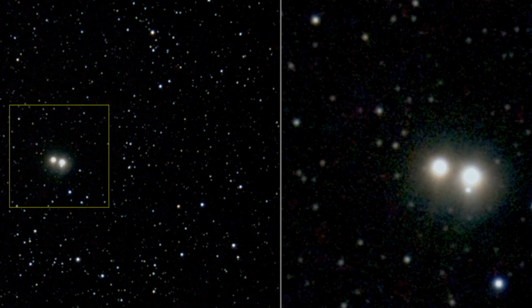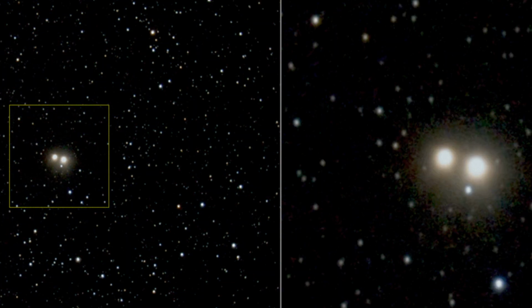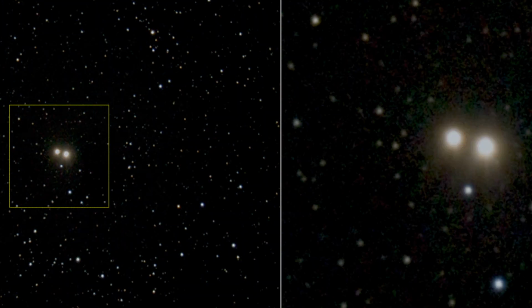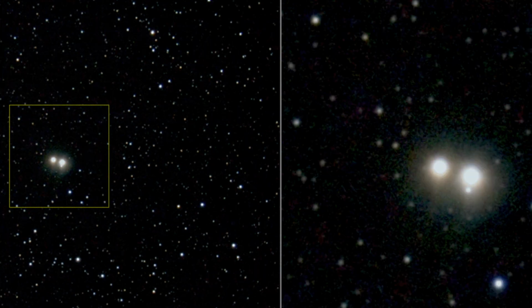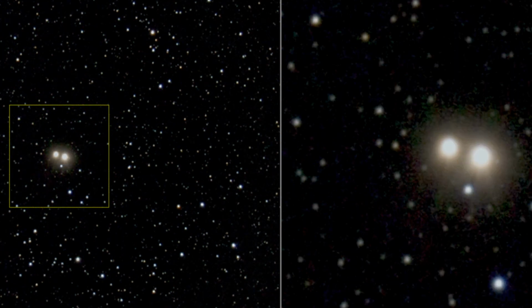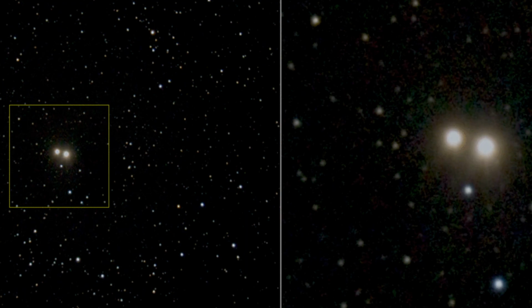61 Cygni is known for having a large proper motion. 61 Cygni A and B orbit each other with a distance of about 86 astronomical units. Both 61 Cygni A and B are orange-red stars that reside in the main sequence.